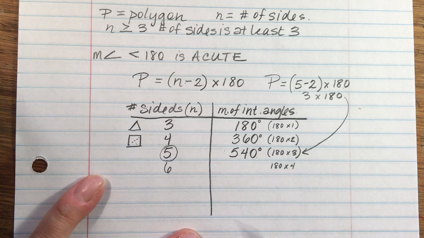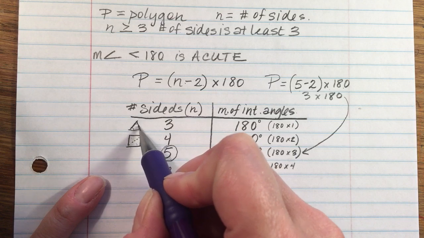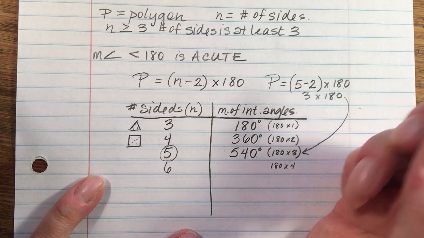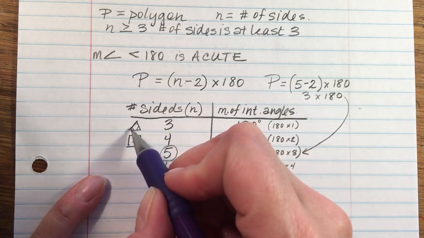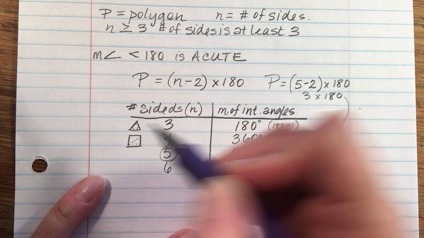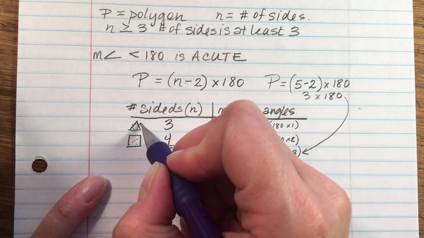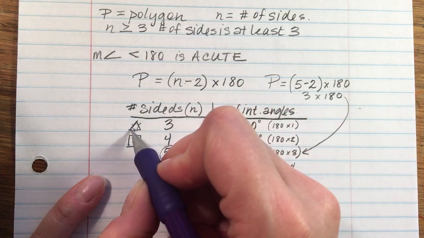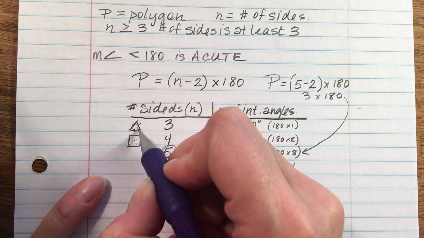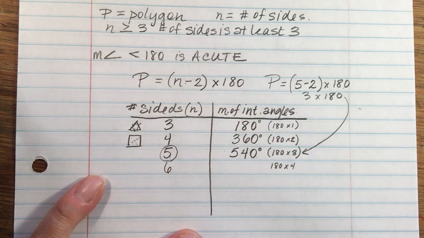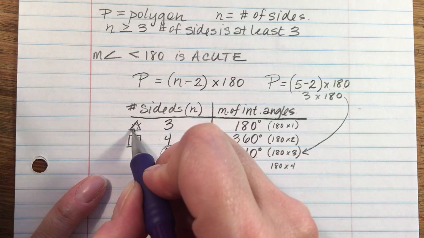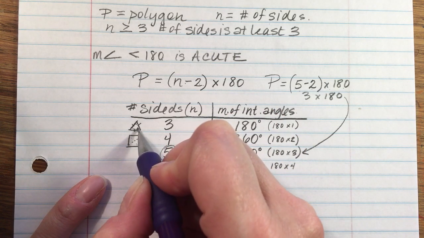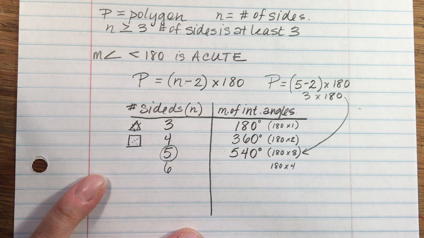Well, equilateral triangle, just like any triangle, right, has 3 sides. The fact that it's equilateral means it has 3 congruent sides, but it also has 3 congruent angles. And if it's 3 of these, it would be 180 divided by 3. That means each one of those is what? 60 degrees in an equilateral triangle. 60, 120, 180. And that is still equal to 180 degrees.